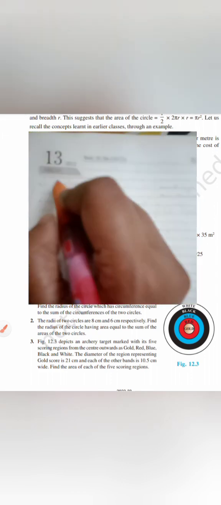Now, next. Again, there is an increase in the width of 10.5. So earlier, what was my radius? 21. So what will be the radius when blue is also considered? So going on for blue. When I consider blue as well, what is the radius of blue?